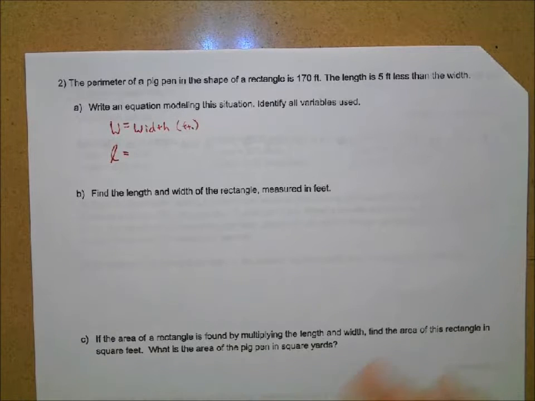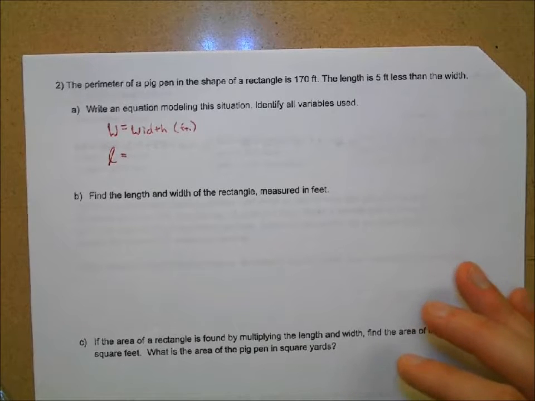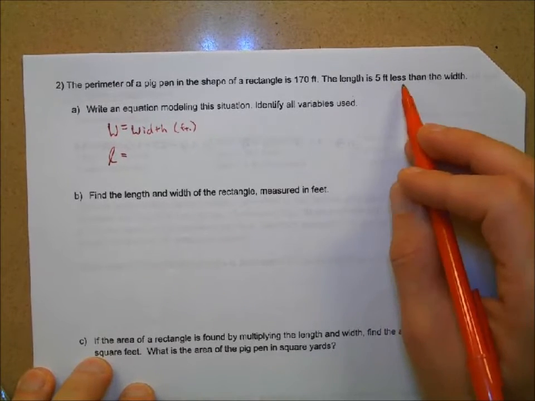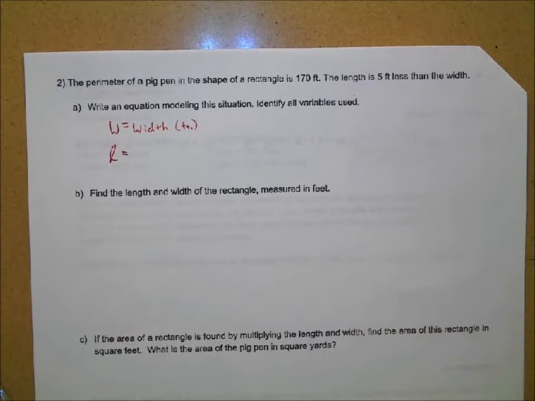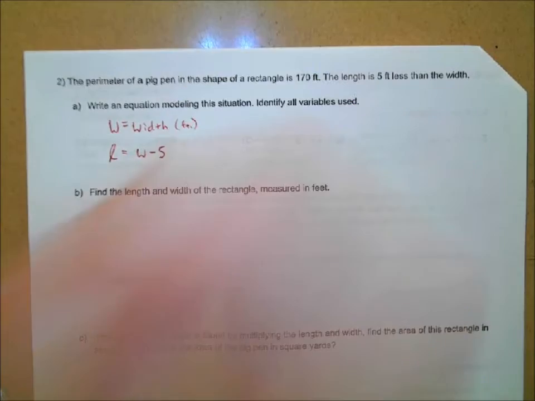What would the length be in terms of the width? So the length is 5 feet less than the width. So how would I write that? Yes. So we're going to use W in this case because that's what I have. So yeah, W take away 5. Exactly right. That's 5 feet less than the width.